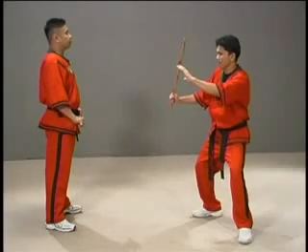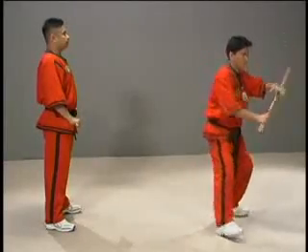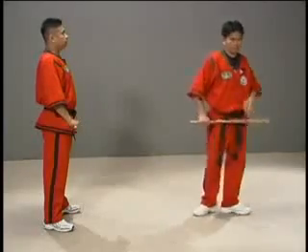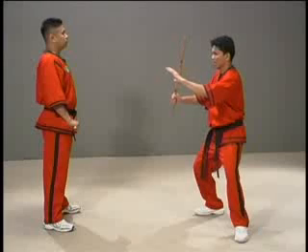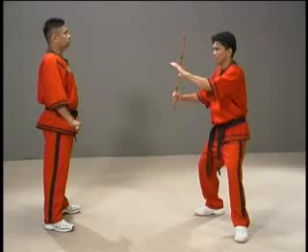So let's take a moment and look at all 4 basic defense blocks. 1, 2, 3, and 4. From here we'll move to the 5th defense block.